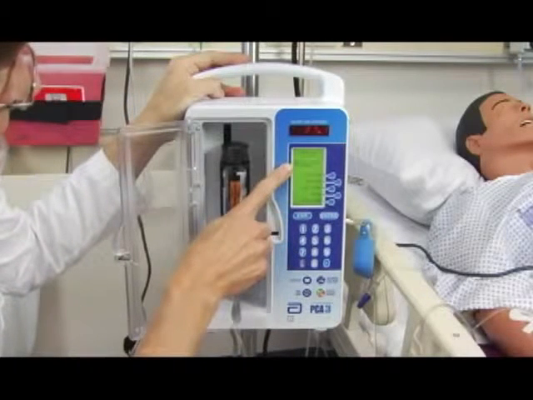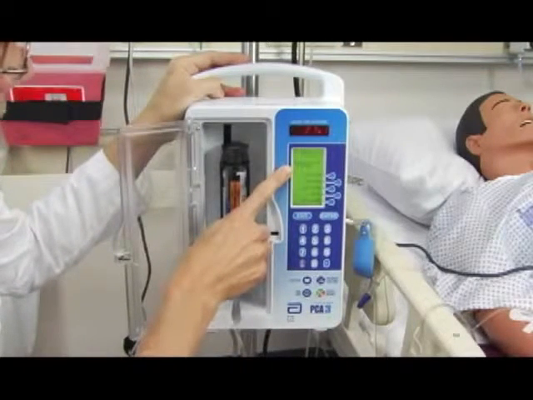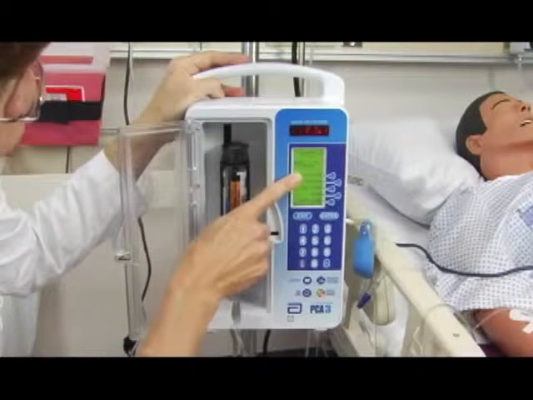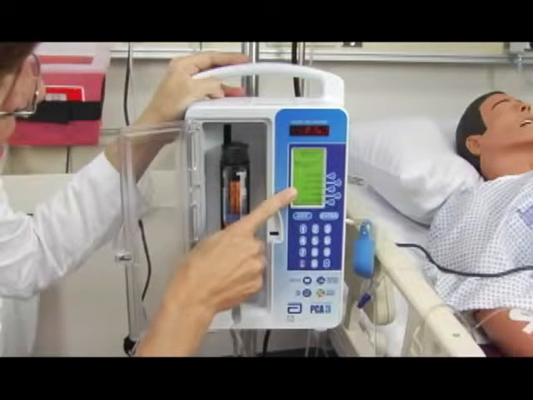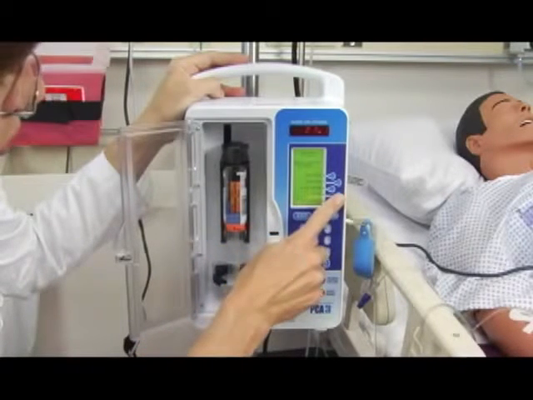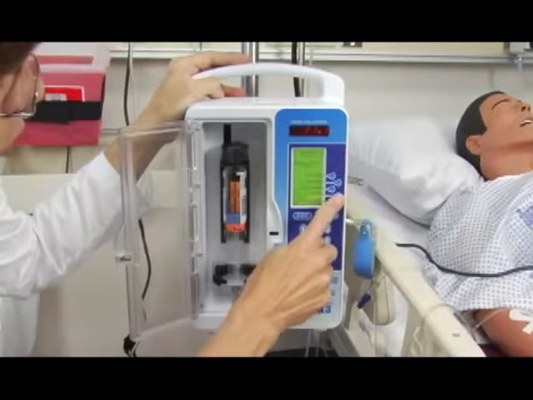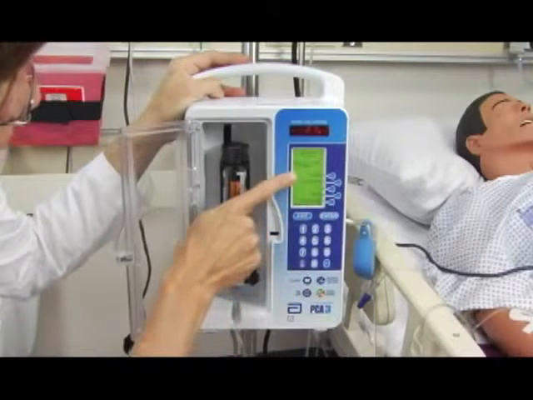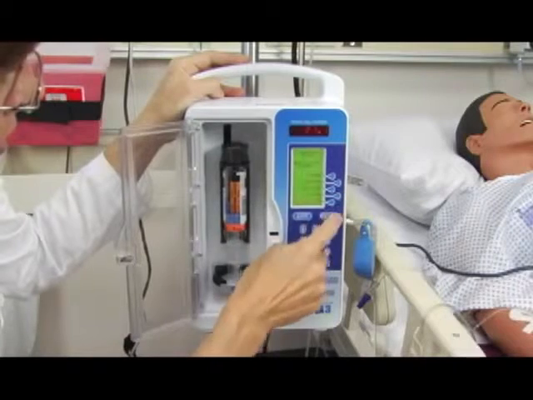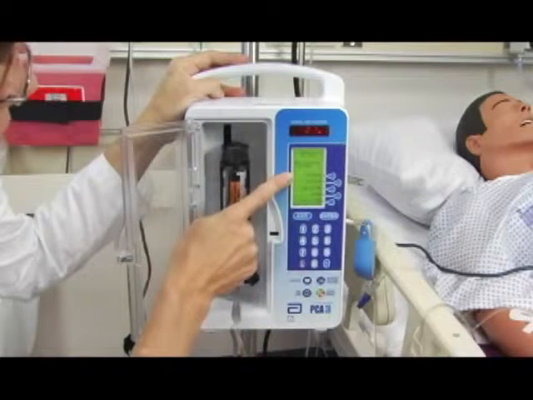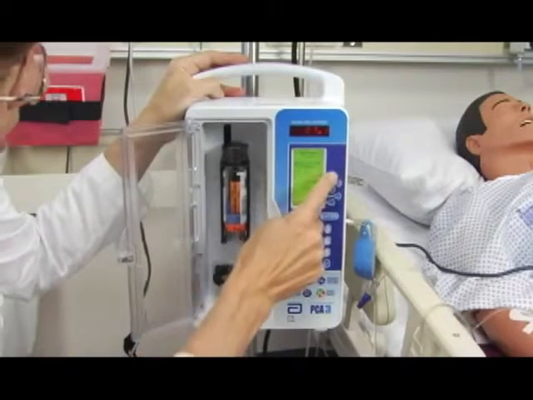It allows you to select the setting that you would like to change. You can change your PCA dose, your lockout interval, your continuous rate. You can press this soft key for more options. You can change your mode. You can change your dose limit. So let's go ahead and talk about changing our PCA dose.